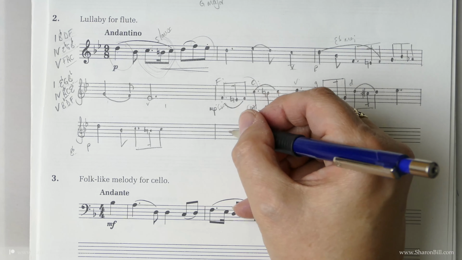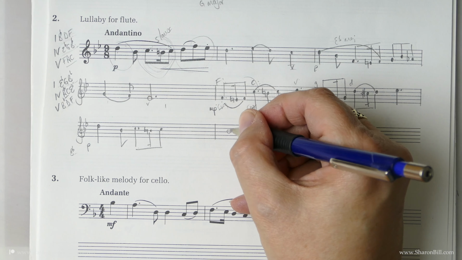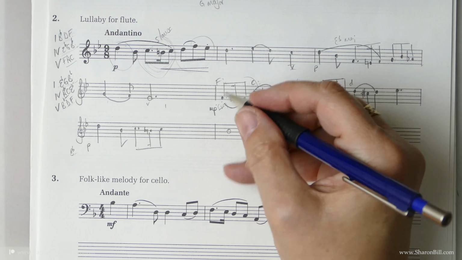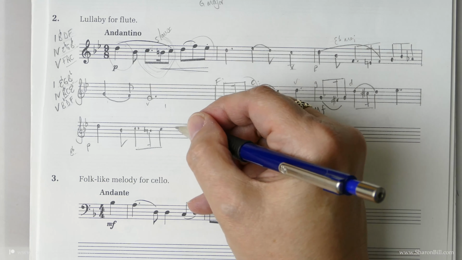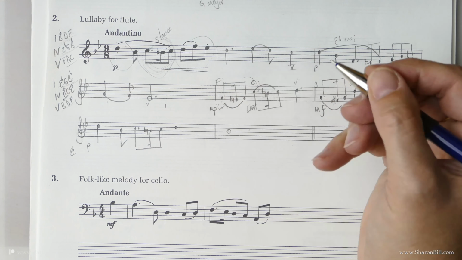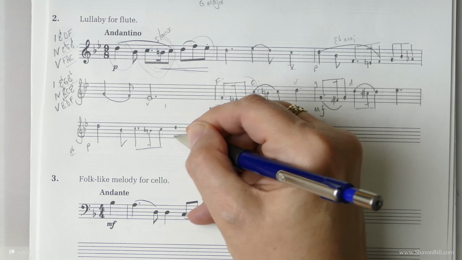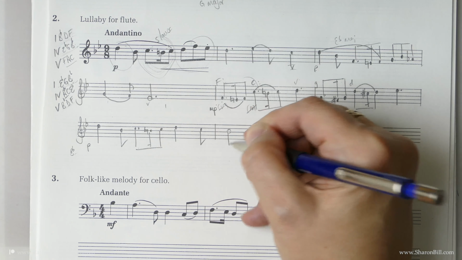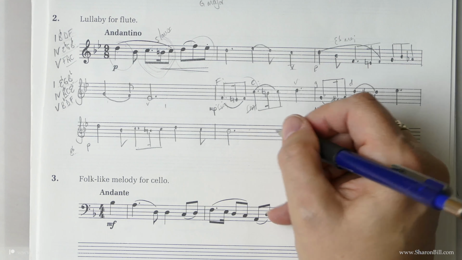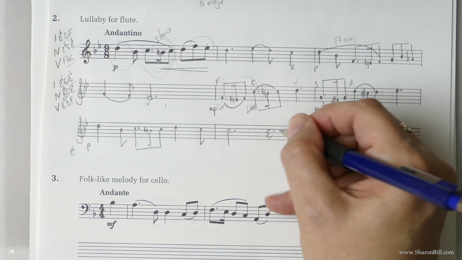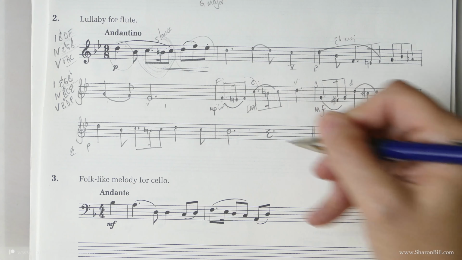Well, we want to get to B flat, don't we? So we've got a D here. D, C, B flat. Okay, that's 2 beats. I think we'll give the flautist a beat to themselves just to gather the breath.